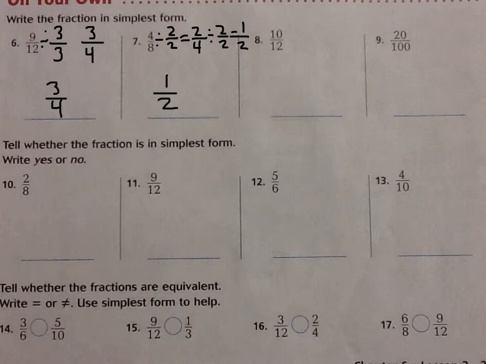Number 8, 10/12. This is a tricky one. 10 you could divide by 5, but 12 you can't. So in this case, you're going to have to divide by 2 again because they are both even numbers. So 10 divided by 2 is 5, and 12 divided by 2 is 6. 5/6 is our simplest form because we can't divide 6 by 5.